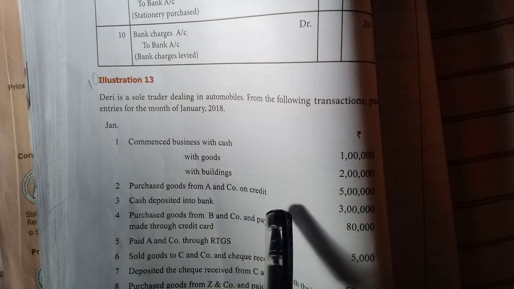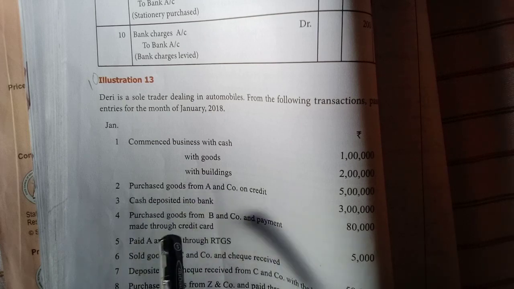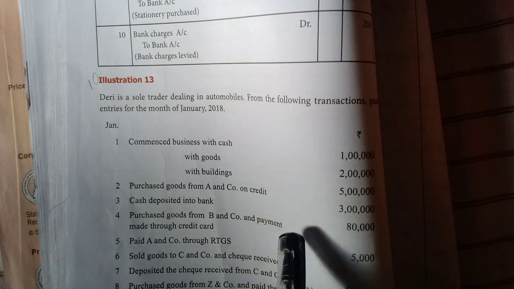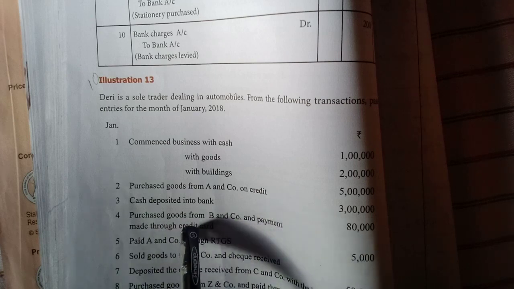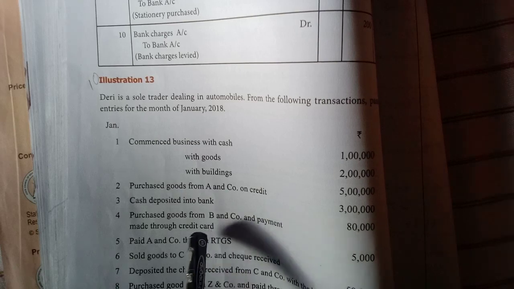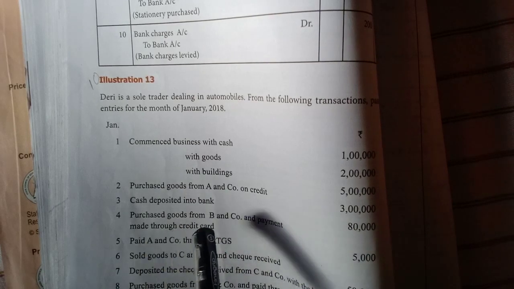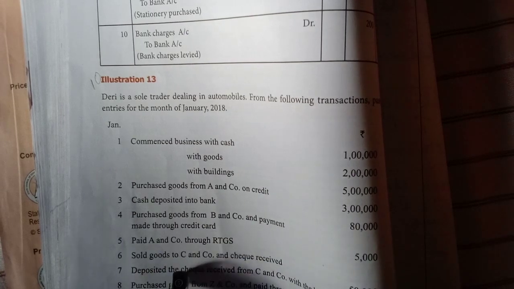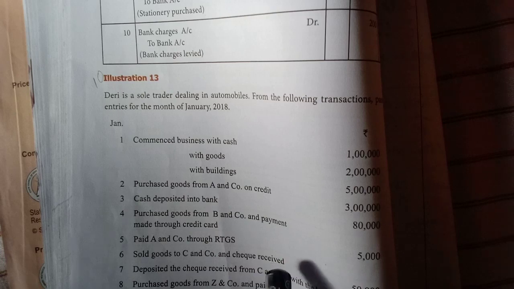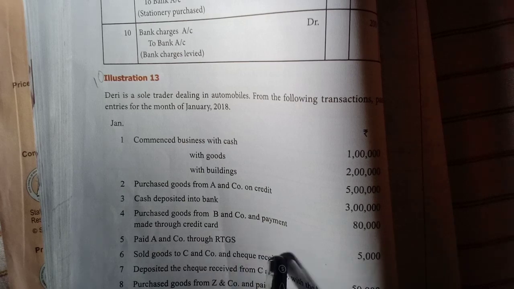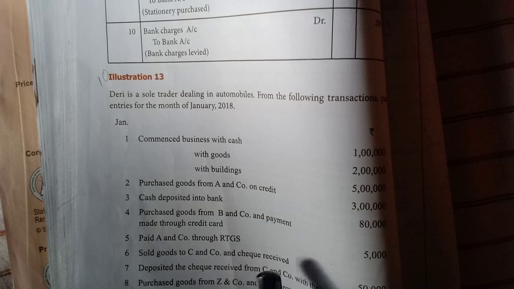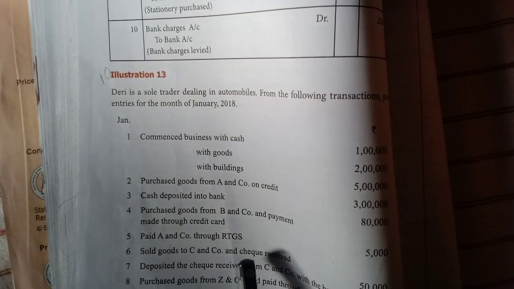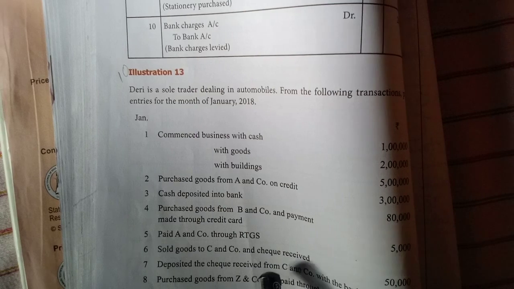Then purchased goods from A and Co on credit, cash deposited into bank. Then purchased goods from B and Co and payment made through credit card. All this payment is made by the bank, so bank only should be credited. Paid A and Co through RTGS, this also bank is making the payment. Sold goods to C and Co and cheque received. Here we have to write as if we receive the cash. Then deposited the cheque received from C and Co with the bank. Here only we have to write the next entry. Bank is receiving the cheque.